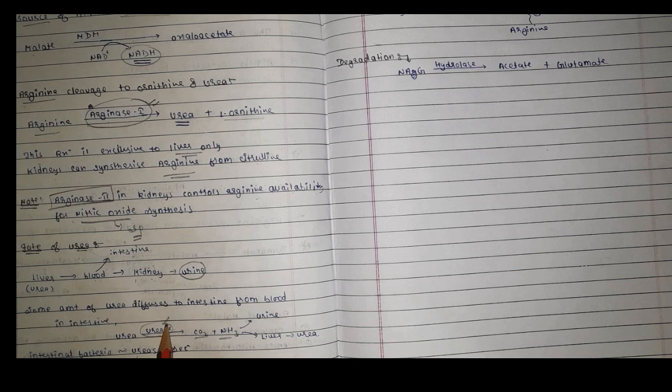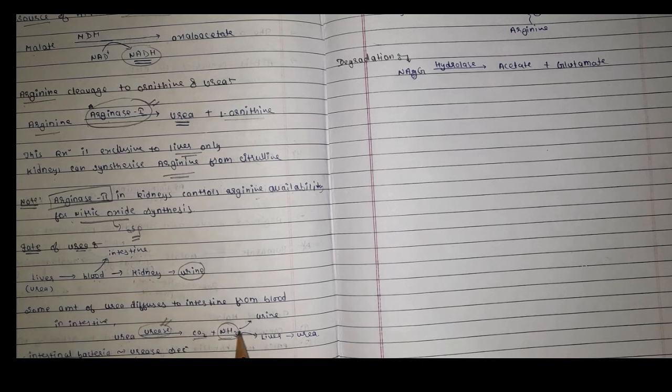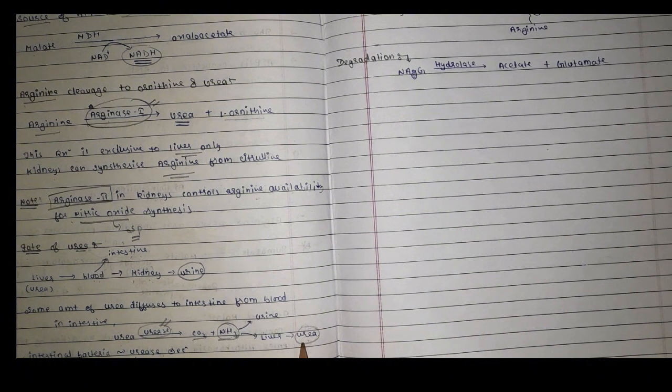The source of this urease is intestinal bacteria. The ammonia formed in gut is transported to urine, or by hepatic portal system it is transported back to liver, where it is reconverted into urea.